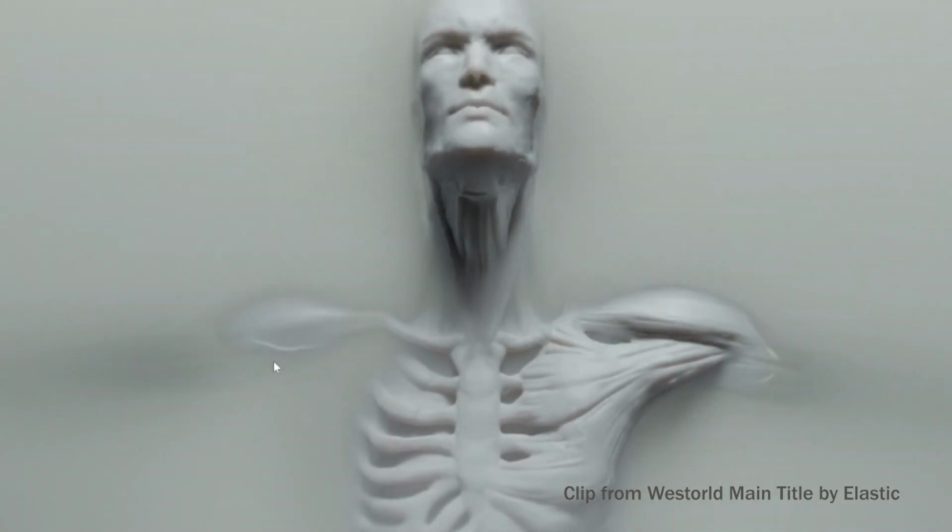In this video, we're going to work through a way to create liquid surface tension like we see in the Westworld title sequence. Essentially, we're going to go from this to this. Now you'll want to stay tuned to the end to get the full effect, including how to set up materials and how to render it out in Redshift.